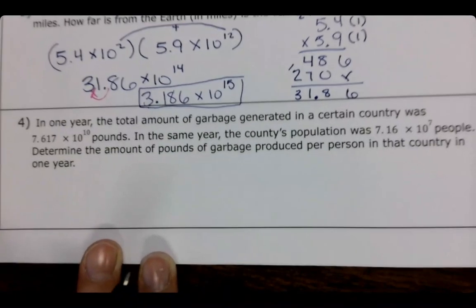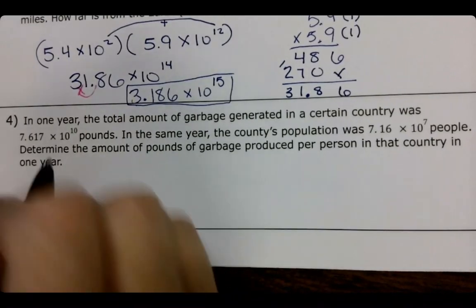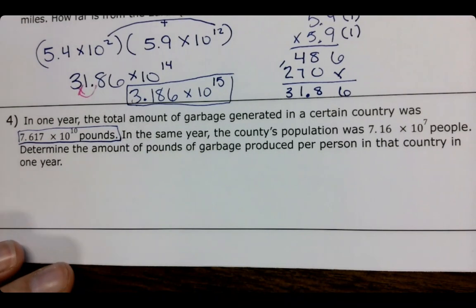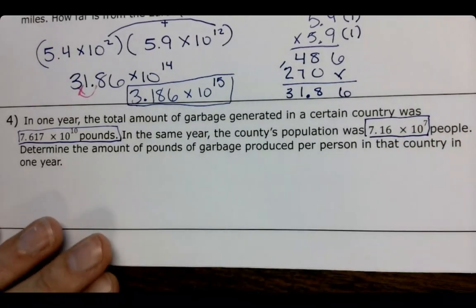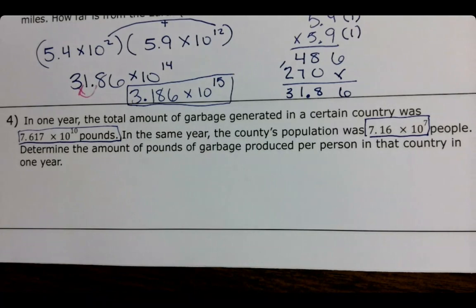Okay? In 1 year, the total amount of garbage generated in a certain country was that many pounds. In the same year, the country's population was that many people. Determine the amount of pounds of garbage produced per person in that country in 1 year.